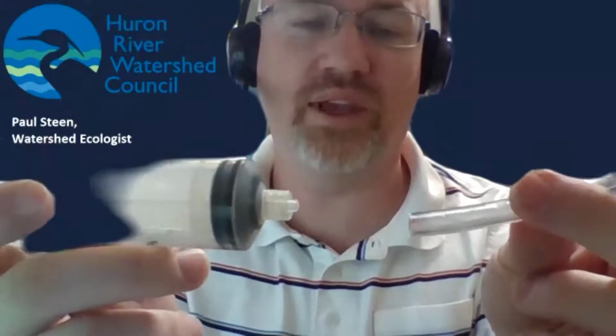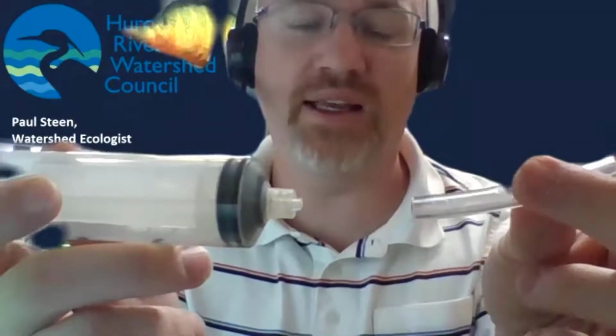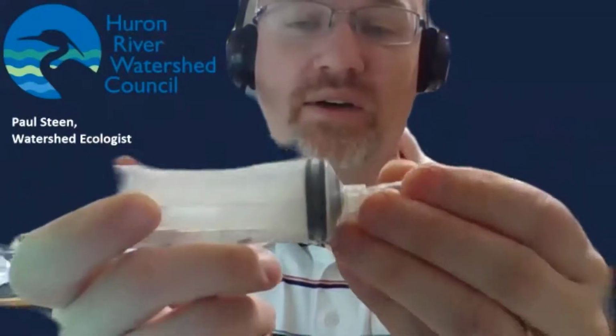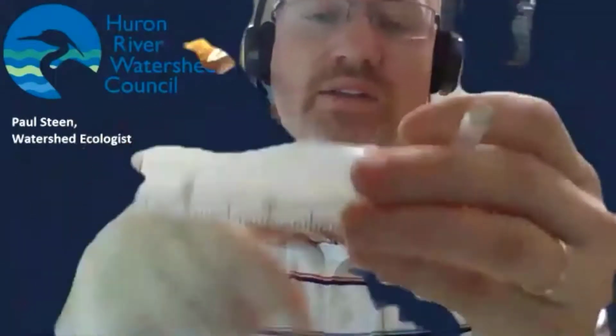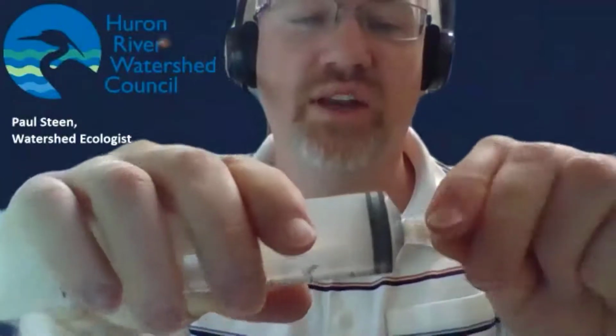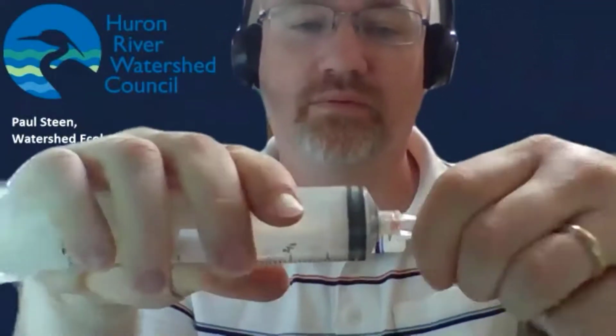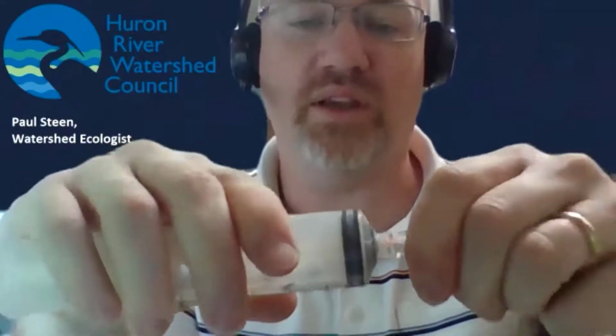That's because these two things were not necessarily designed to work together, but we make it work because all you have to do is put enough force and you can get that in there. You just have to squeeze and push and you end up with that. And that's actually how you're going to draw up your water.